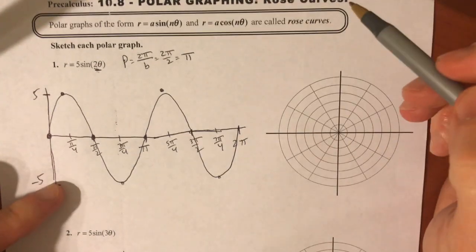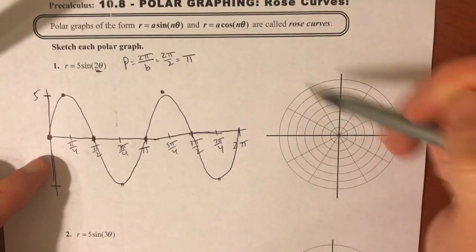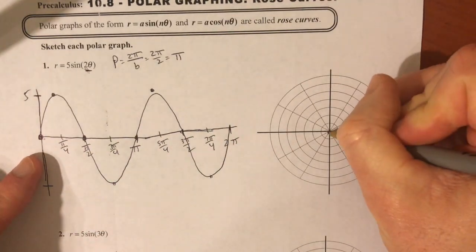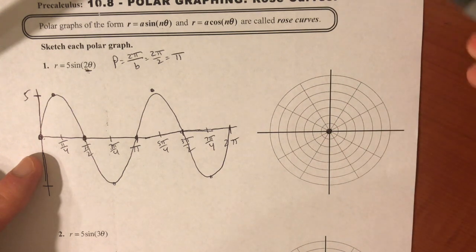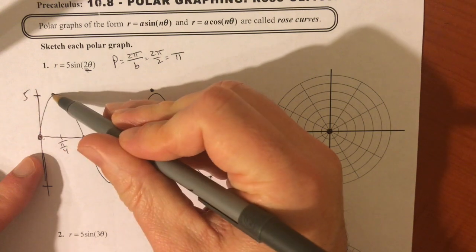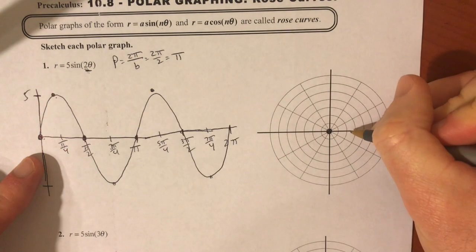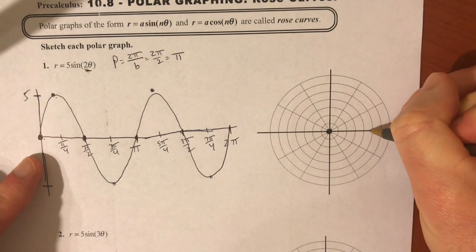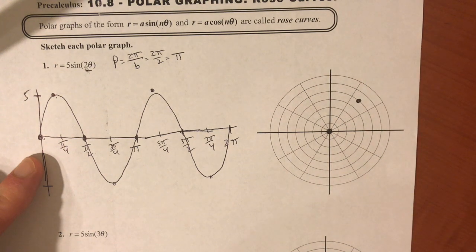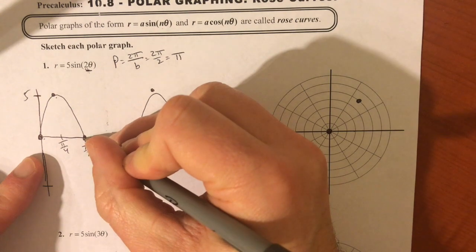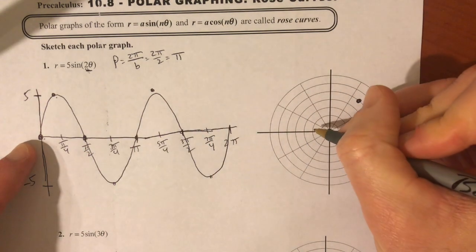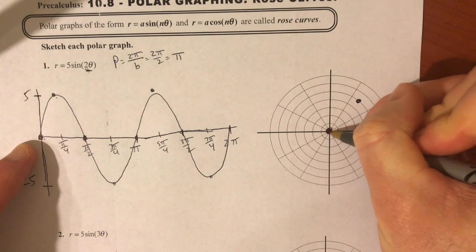Okay, now where are all these points on the polar plane here? Well, 0, 0, same spot. That's right at the origin, right at the pole. Pi over 4, 5. So when r is 5, when theta is pi over 4, so 1, 2, 3, 4, 5, and pi over 4 is going to put you right about there. And now pi over 2, but r is 0 again. So when r is 0, that puts you right here.